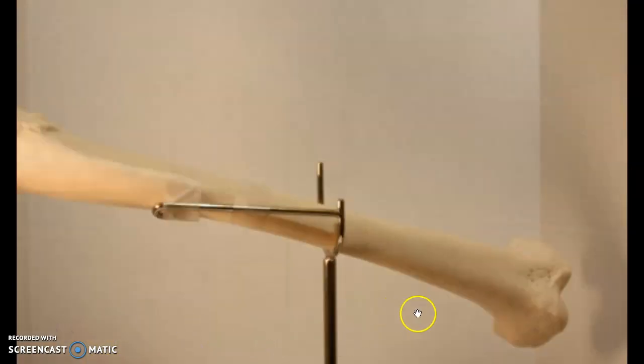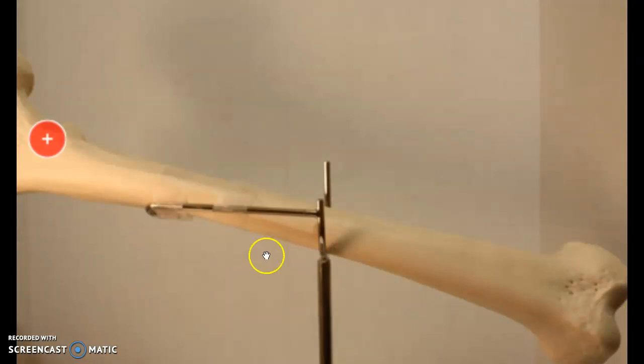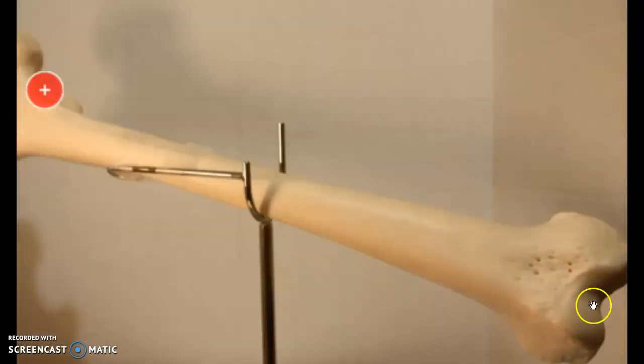So lastly, you notice it's smooth over here. See how nice and smooth it is? This is the patellar surface. And the patella articulates right there. It actually has two facets, one for the lateral condyle, one for the medial condyle. So that is the femur. Thank you.